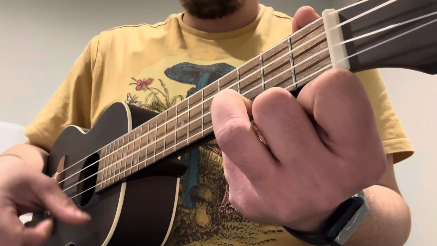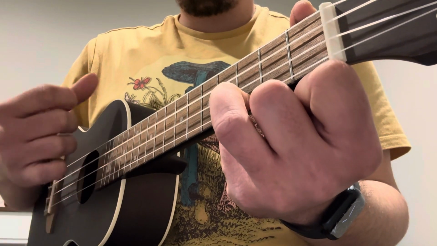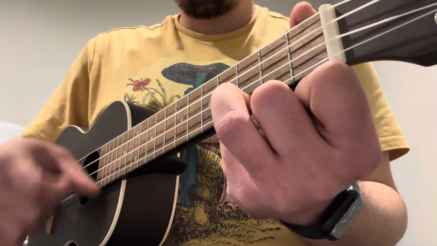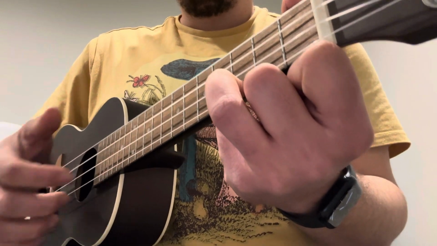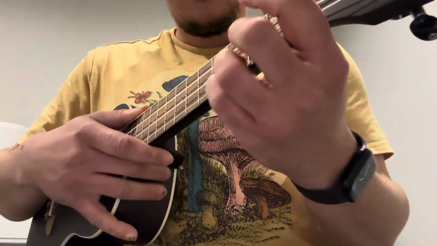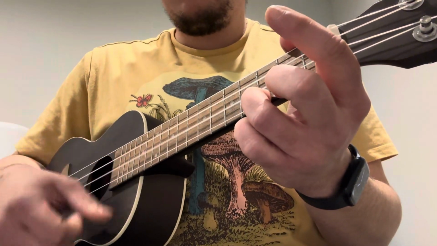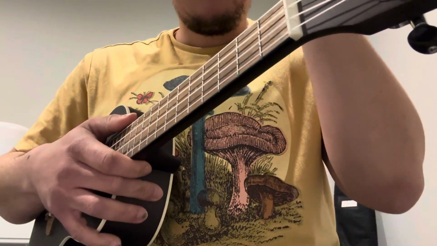Down, down, up, up, down, up. Down, down, up, down, up. 1, 2, 3, 4. If you can wrap your head around that, you can unlock a whole lot of songs. It's very ukulele sounding, right?